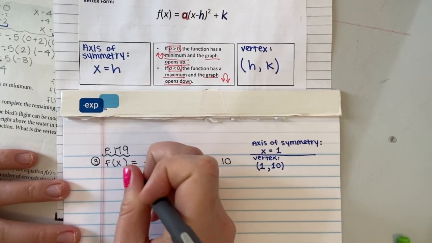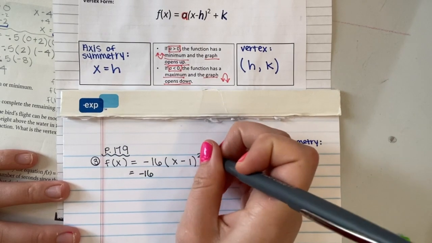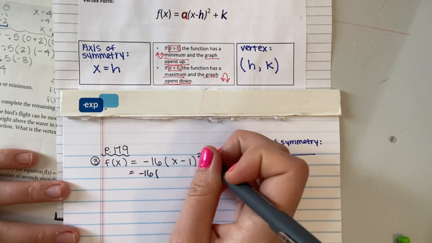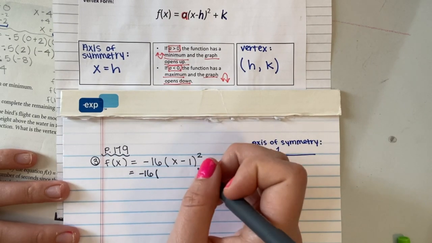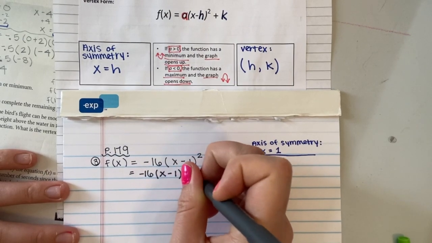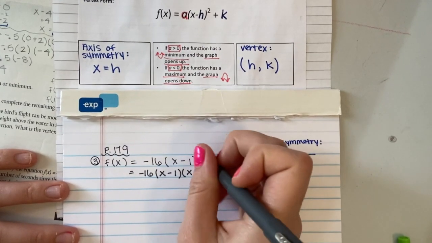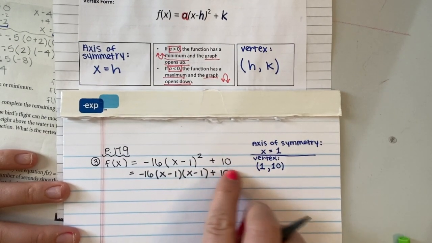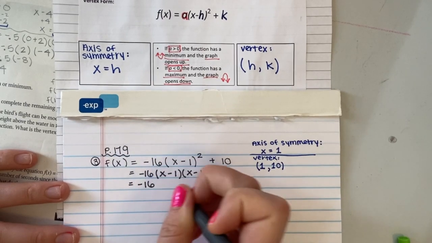So f of x equals negative 16. What I'm going to do with this parentheses is instead of having an exponent of 2, I'm going to just write it out in expanded form. So I know that squared means that whatever is inside of parentheses is being multiplied by whatever's inside the parentheses. So I know I'm just multiplying x minus 1 by itself. So then I don't have to deal with this exponent. So now it just kind of looks like standard form. We just have something we need to add at the very end.